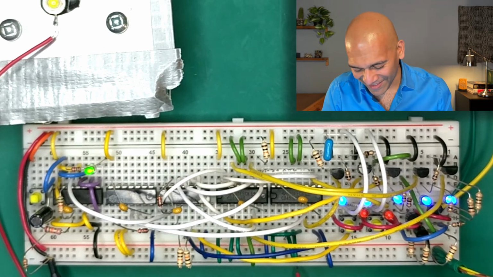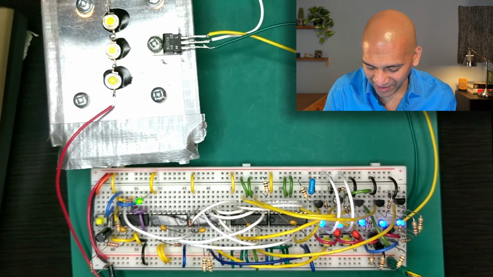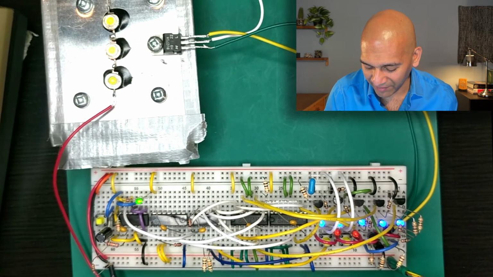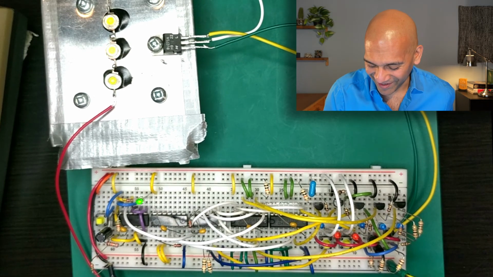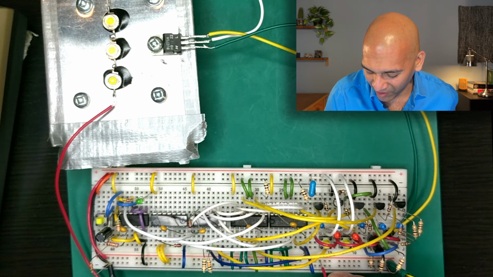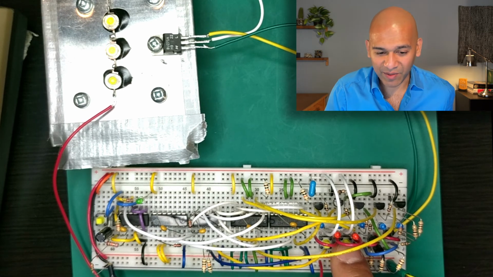Let's plug the high power LEDs in now. So here it is. I'm going to plug it in. Oh, hold on. Let me bring this down first. I almost plugged it in at full intensity. All right, so now it's at minimum intensity or off, and it's now plugged in. Let's watch what happens.